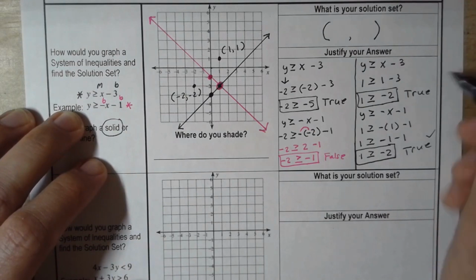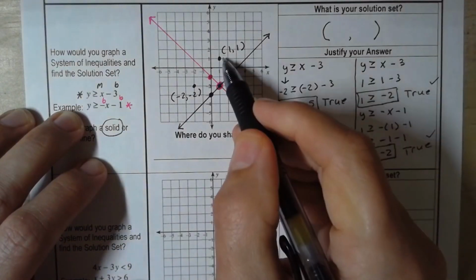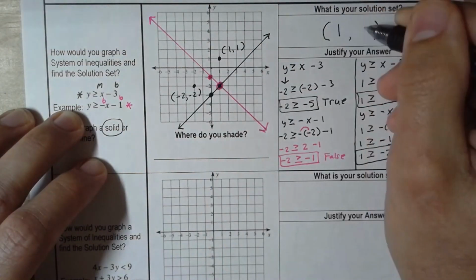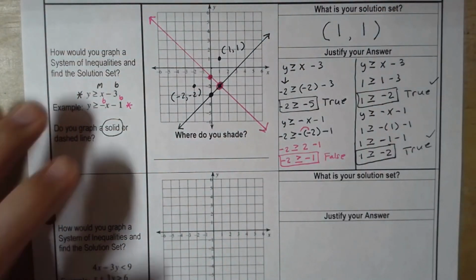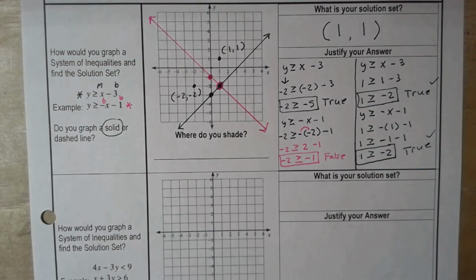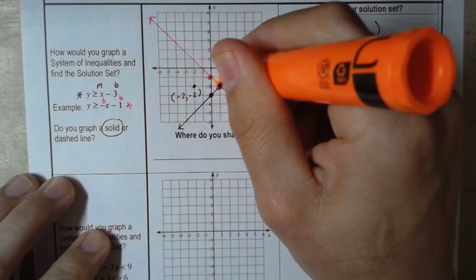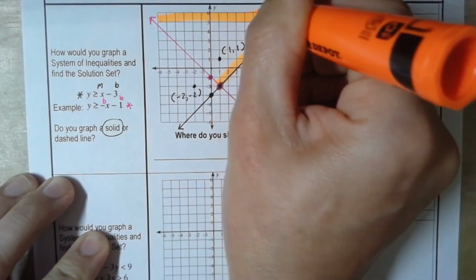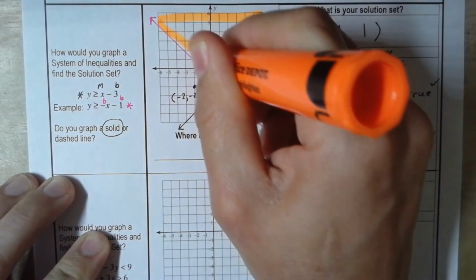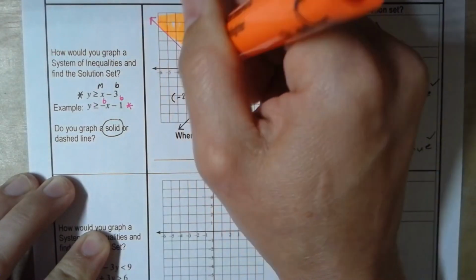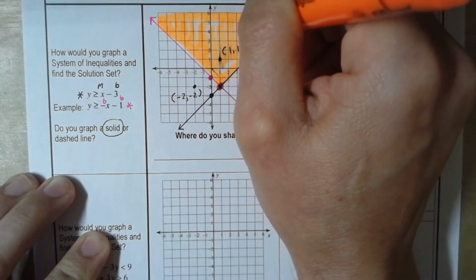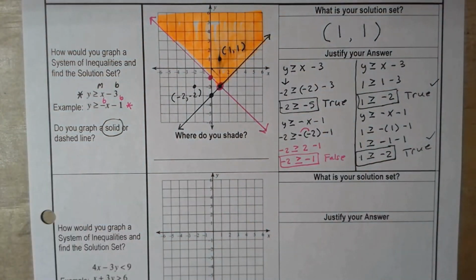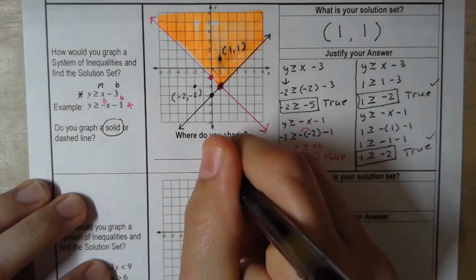Because I have a true statement here and a true statement here, I know that this is where all my solutions will be. So my solution set is 1, 1. That makes both inequalities true, and I'm going to shade that area now. So any point that's in this area will make it true, and any point that is not will not make it true. All right, and we're done. So where did we shade? We shaded the top.